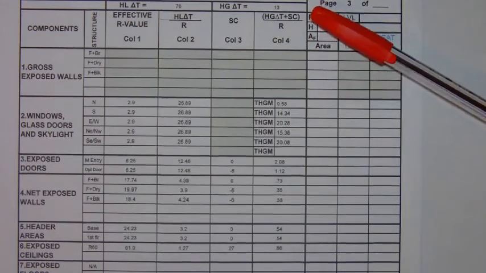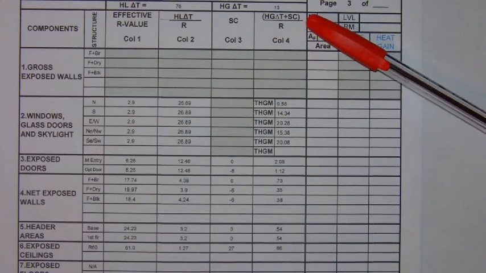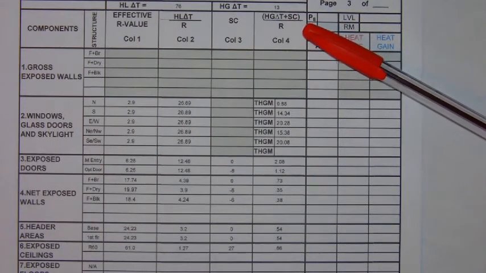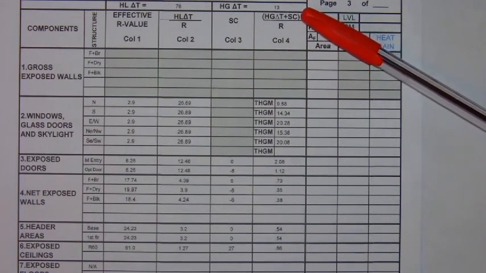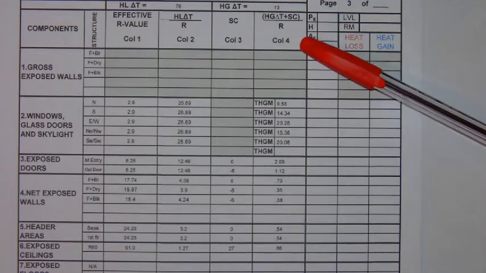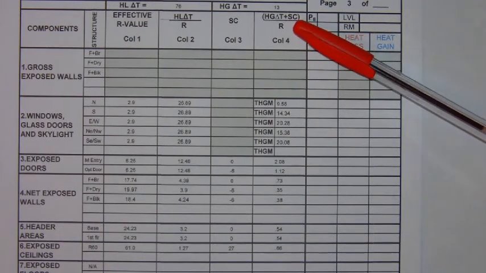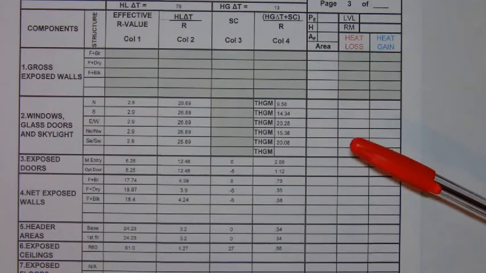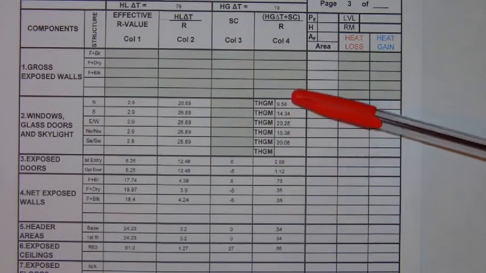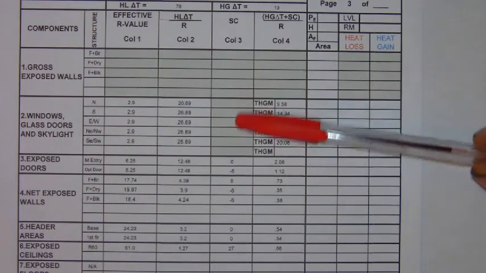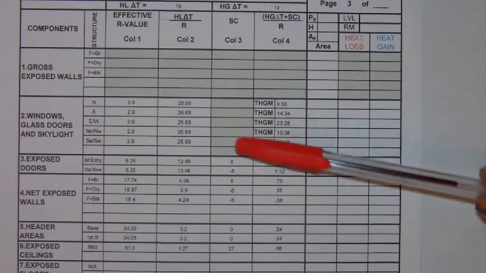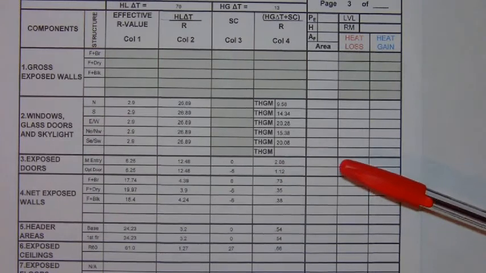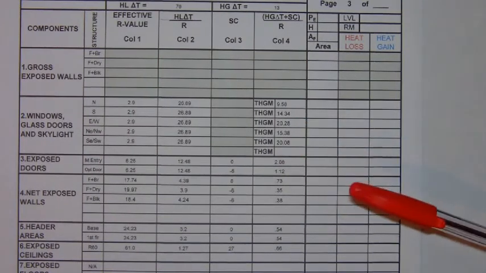That takes us then to column 4, which is our heat gain heat transfer multiplier. And although the equation is similar, it's still the heat gain delta T, but in this case, we have to add our solar correction and then divide by the effective R value. Because windows are calculated separately, they would not be included in this particular calculation, and we will look at this in a separate video.